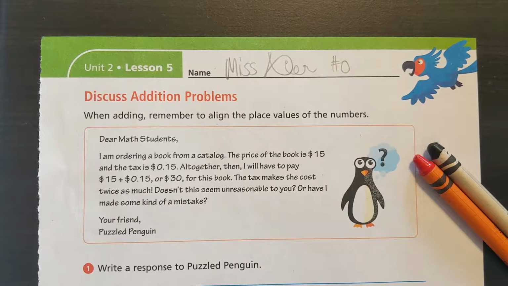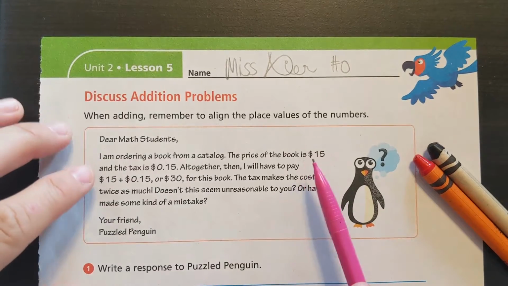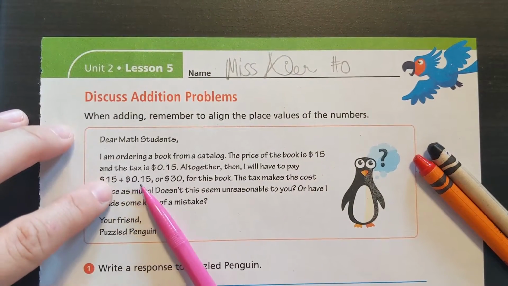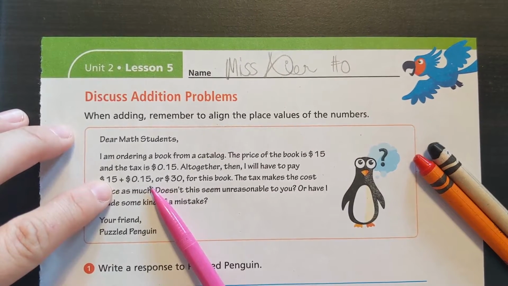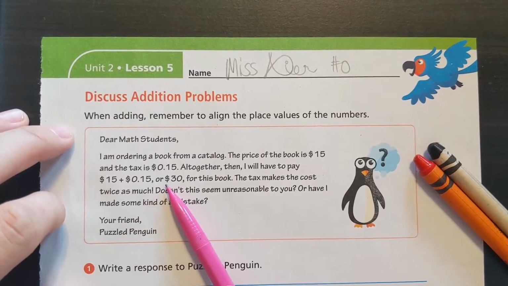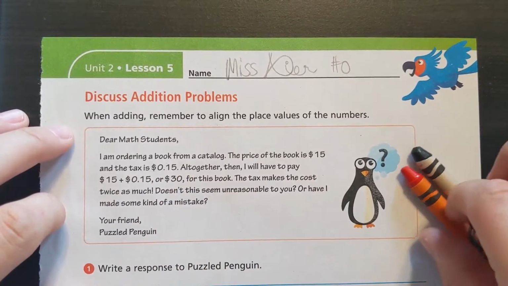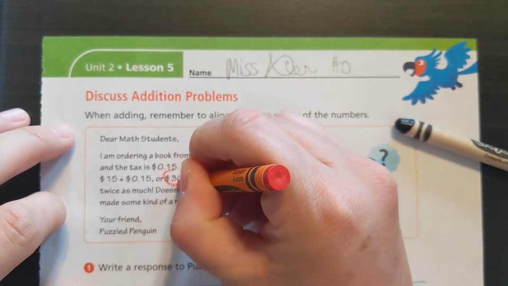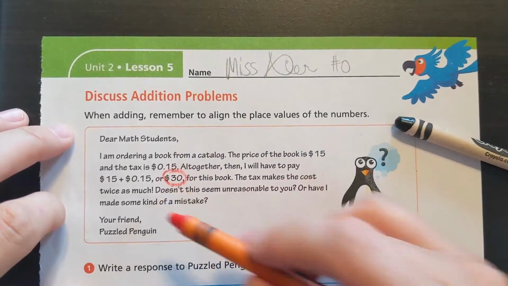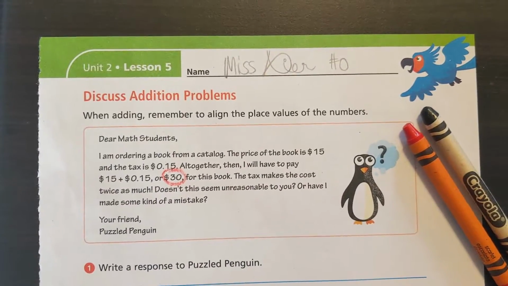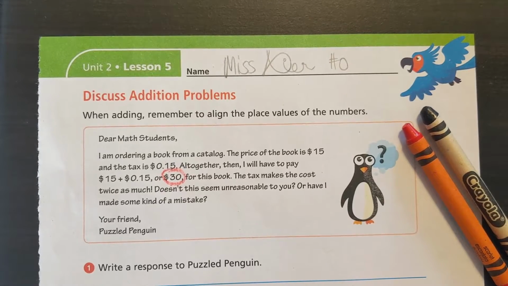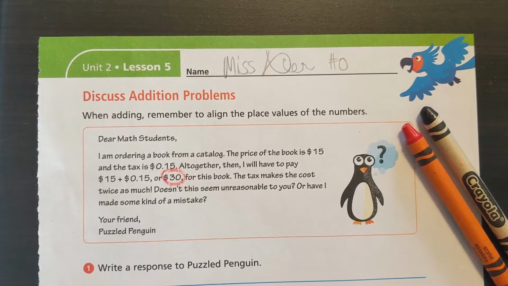Think about this for a minute. If he has $15 for the book and then 15 cents as the tax, shouldn't he pay a total of $15.15? Yes, but instead, he's gotten this number. He's gotten $30. Please circle that with your orange. He's gotten $30. What has he done incorrectly? I want you to answer that when I ask it. Answer it to yourself. What has Puzzled Penguin done incorrectly?